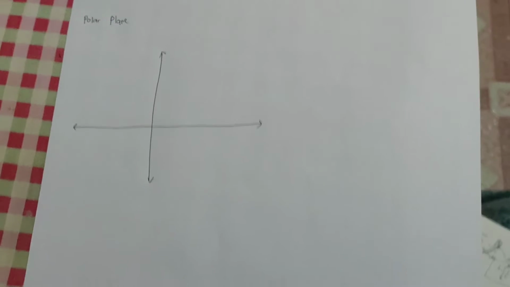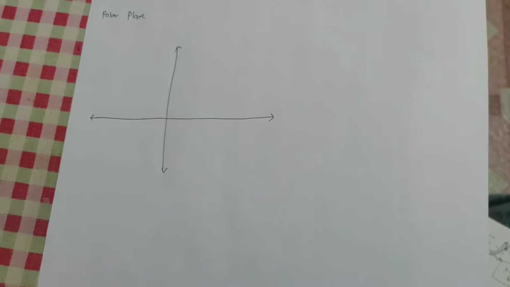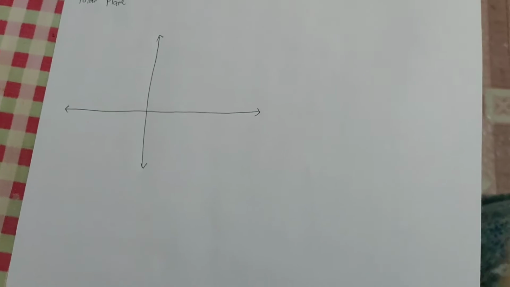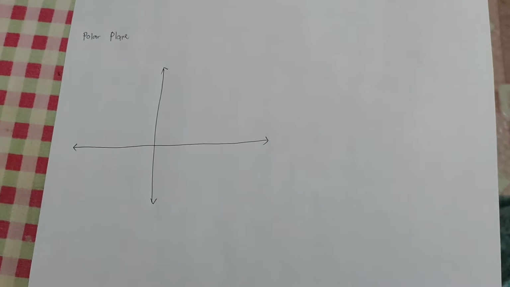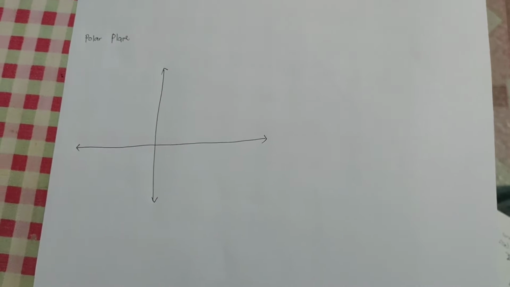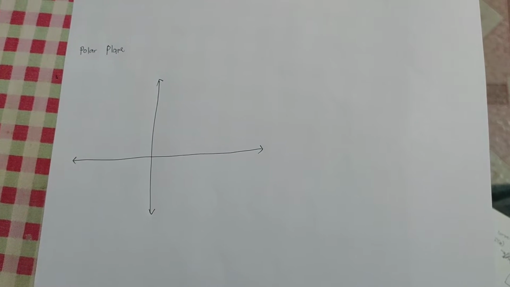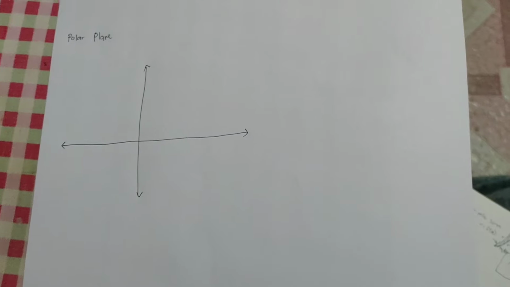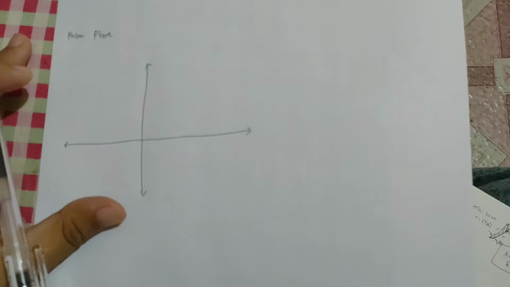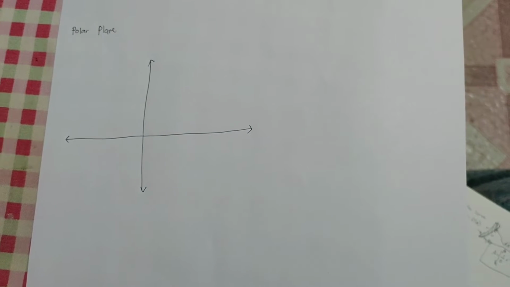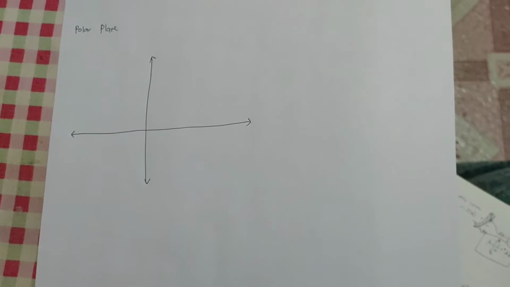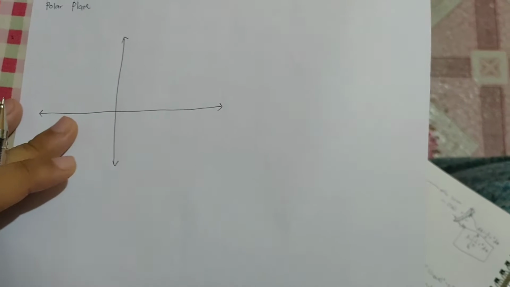So we've already discussed the area between curves and area under the curve. We will now discuss the concept of a polar plane or the polar curve.